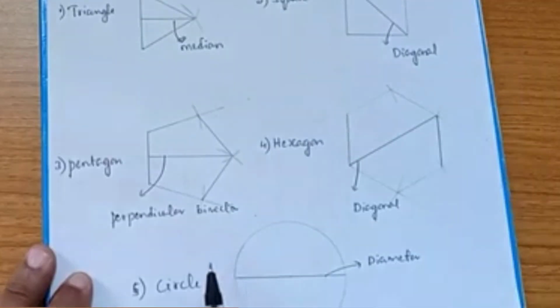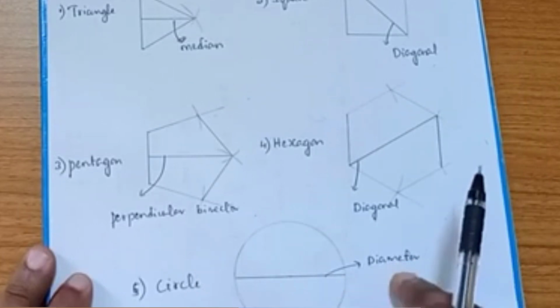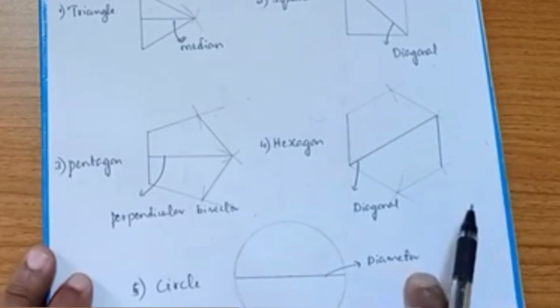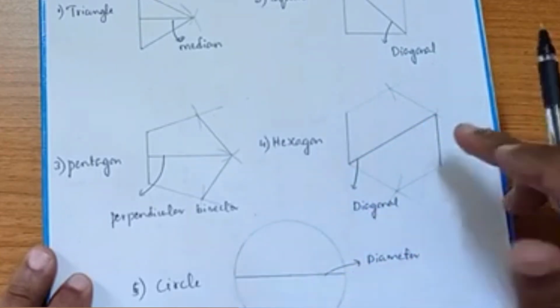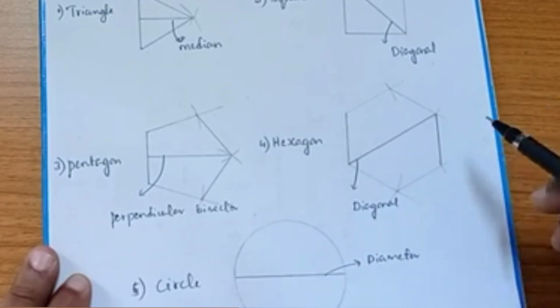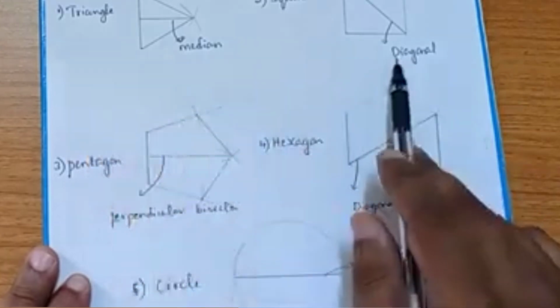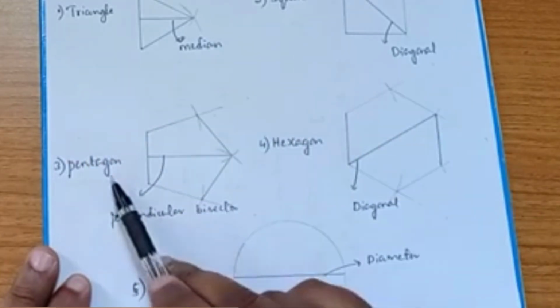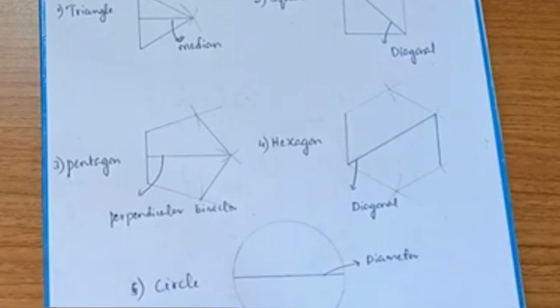Similarly for the circle, you can see this circle, there will be a diameter given. The angle of inclination will be given with respect to the diameter, any one of the angles of inclination, either with respect to HP or with respect to the VP. That's how we can identify a beta angle problem. So remember, if any one of the inclinations, either to the HP plane or to the VP plane, is mentioned with respect to median for triangle, diagonal for square, perpendicular bisector for pentagon, diagonal for hexagon, and diameter for circle, then it is a beta angle problem.